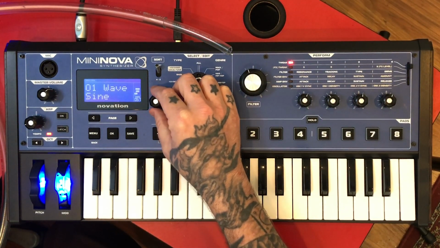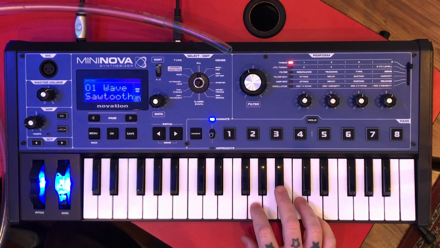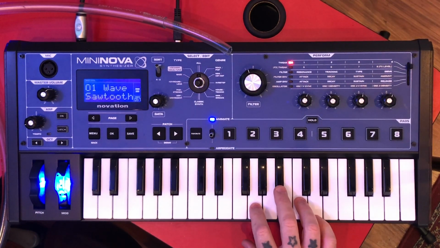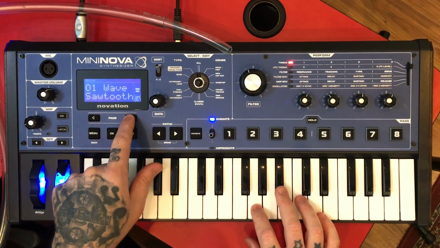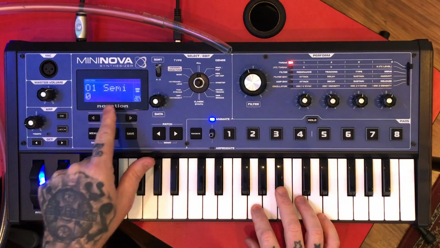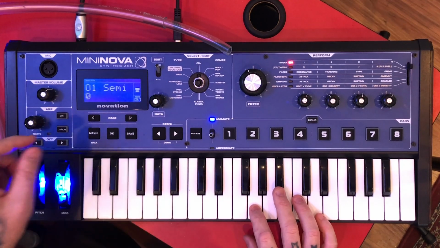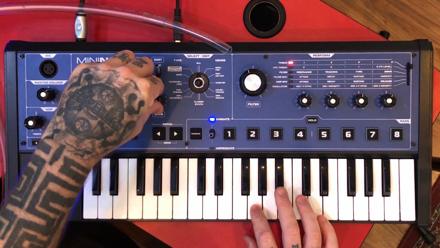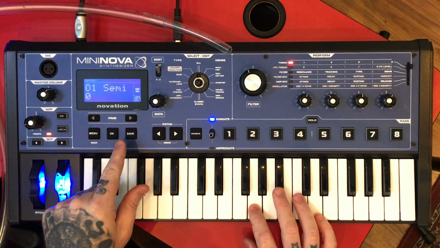There's other ones, sine, triangle. What we want is a sawtooth. And that's more of a, give you the buzzy sound that you want for Talkbox. Let's go 1 arrow over. And now the semitone. Leave this at 0, because all that's gonna do is put it in a different key. So for now, we're leaving that at 0.